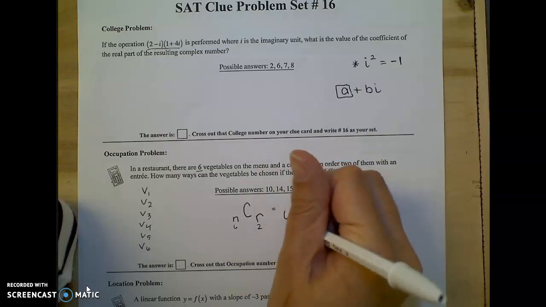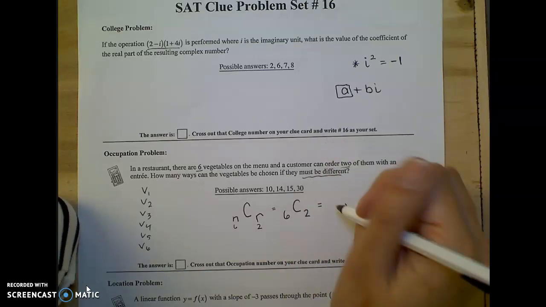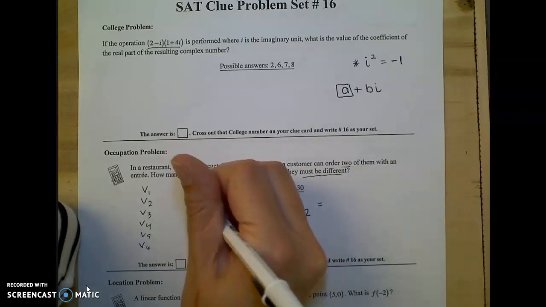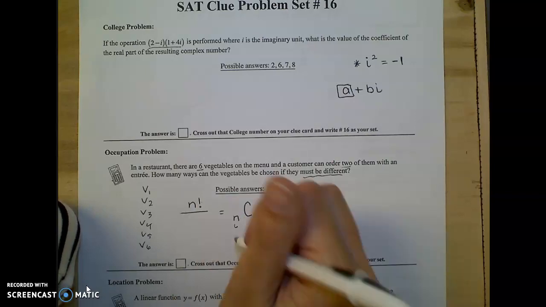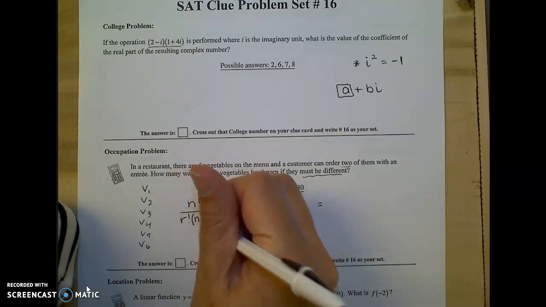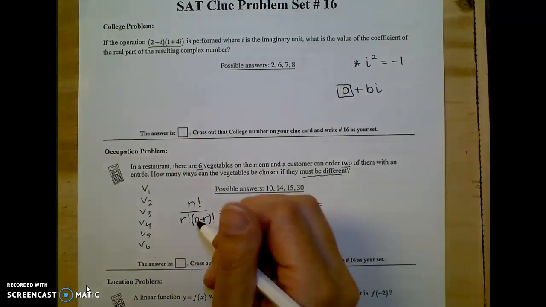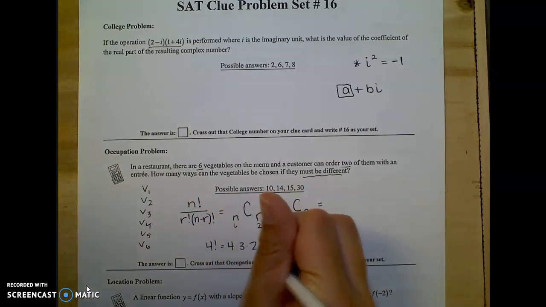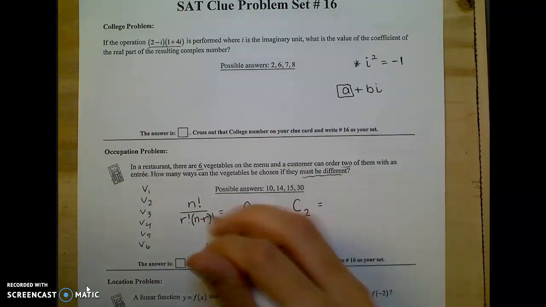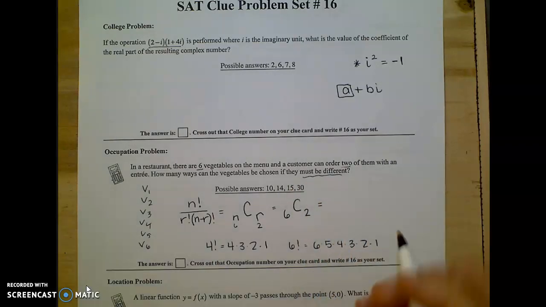So the way that this looks is 6 choose 2, which is just the shorthand form of a formula that actually looks like n factorial over r factorial times (n - r) factorial. Now, a factorial is a really cool thing that we're, again, going to talk about later, but a factorial, like 4 factorial, is just 4 times 3 times 2 times 1, and 6 factorial, which we're going to do here in a second, is 6 times 5 times 4 times 3 times 2 times 1. So whatever the number is, we just multiply down until we get to 1.